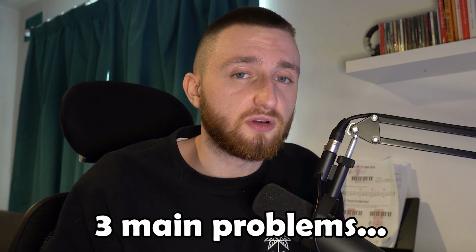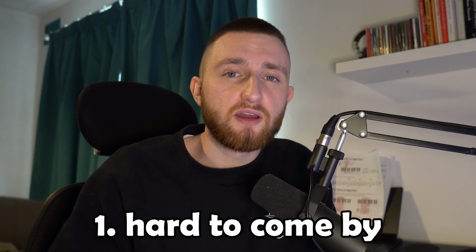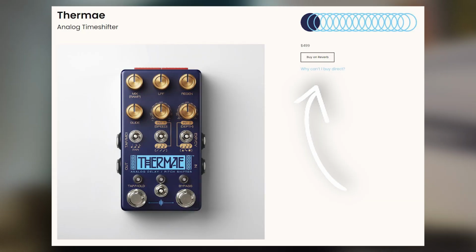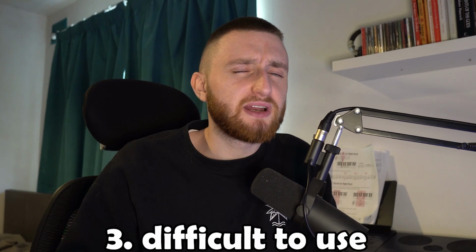When it comes to guitar pedals, there are three main problems that I've come across. First of all, they're really hard to come by. You can almost never find them directly from the seller. You have to go on eBay or Reverb. This leads to the second problem. They're really expensive. If something's rare and sought after, obviously the price is just going to go up. And finally, once you do manage to get your hands on one of these pedals, they're really difficult to use.